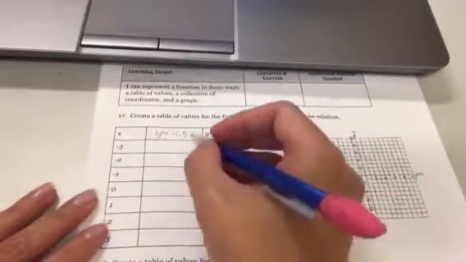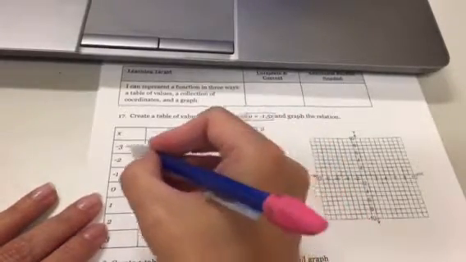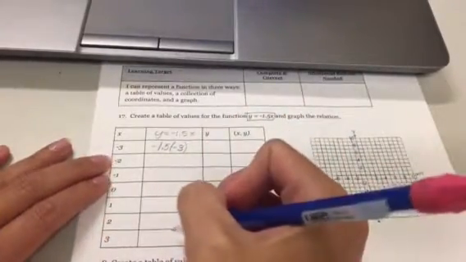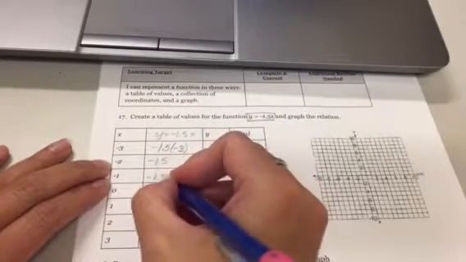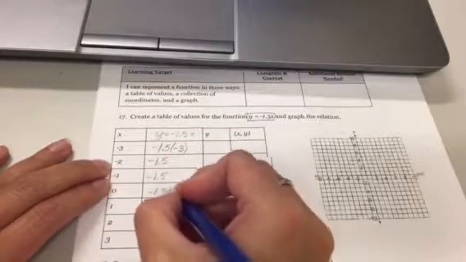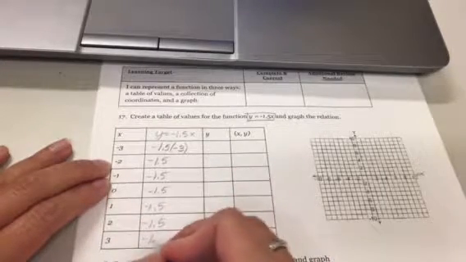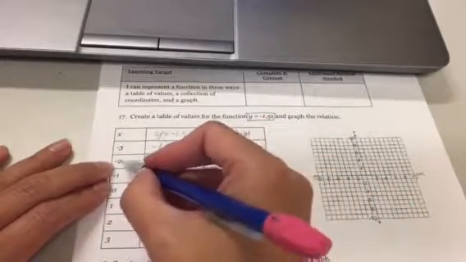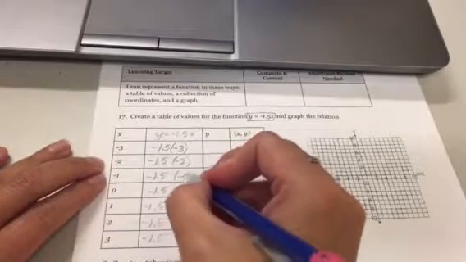So like we did in class, we're going to take the negative 1.5 and we're going to substitute in each of these values. So if you want to fill that column out first, you can. So what I mean is it's going to constantly be negative 1.5 that we're multiplying by. Okay, the values that we're going to substitute in or input are the x values that they gave us.